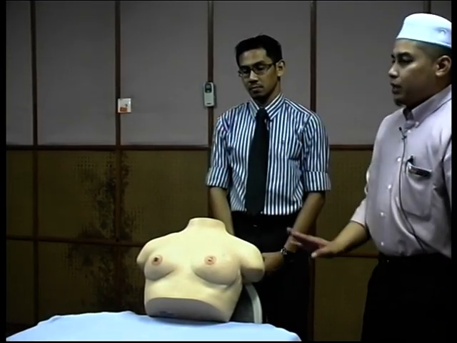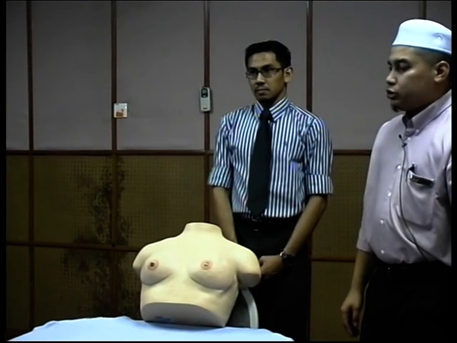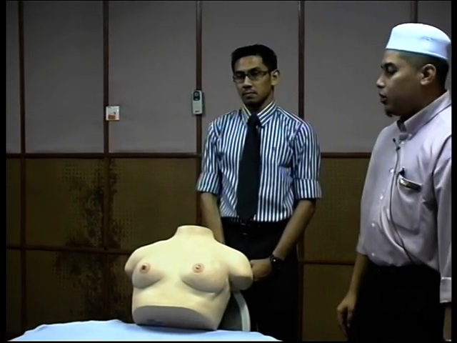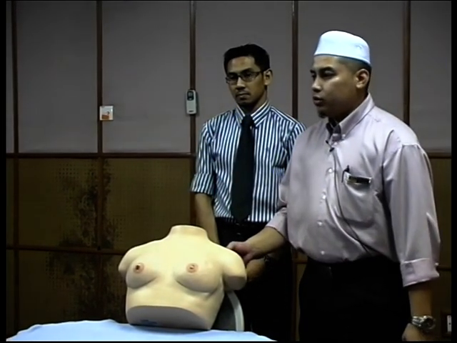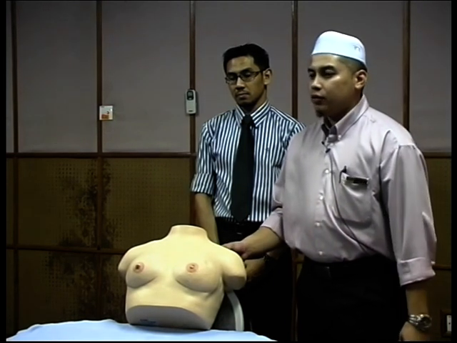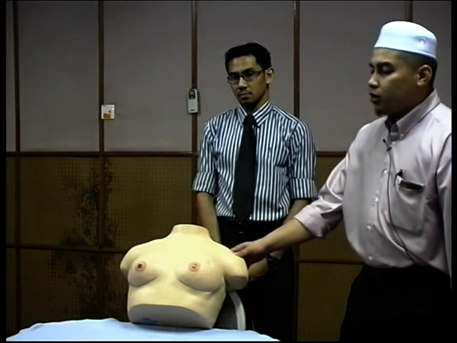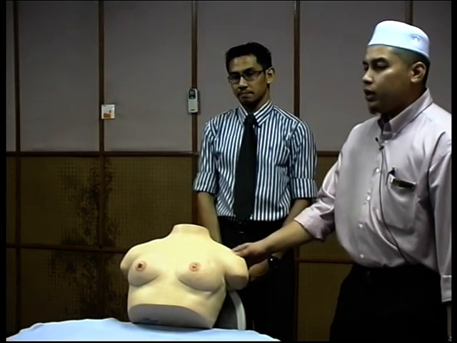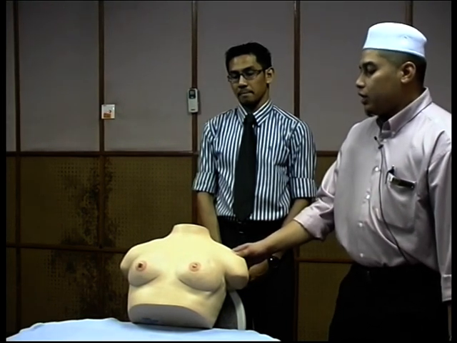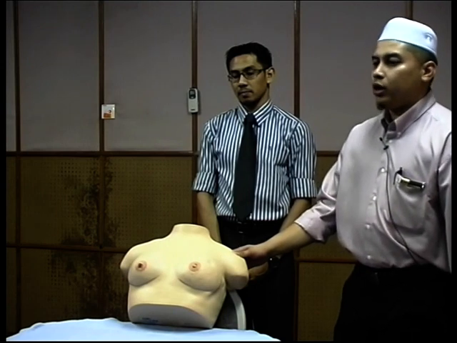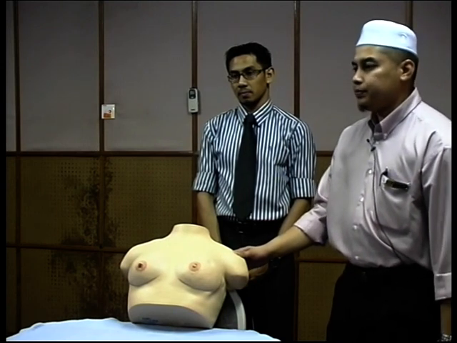To complete the examination of the breast, you should complete with the examination of the vertebral spine and also the examination of the tenderness of the rib cage. Next is examination of the abdomen to look for hepatomegaly. And the last one is examination of the lung to look for evidence of pleural effusion.